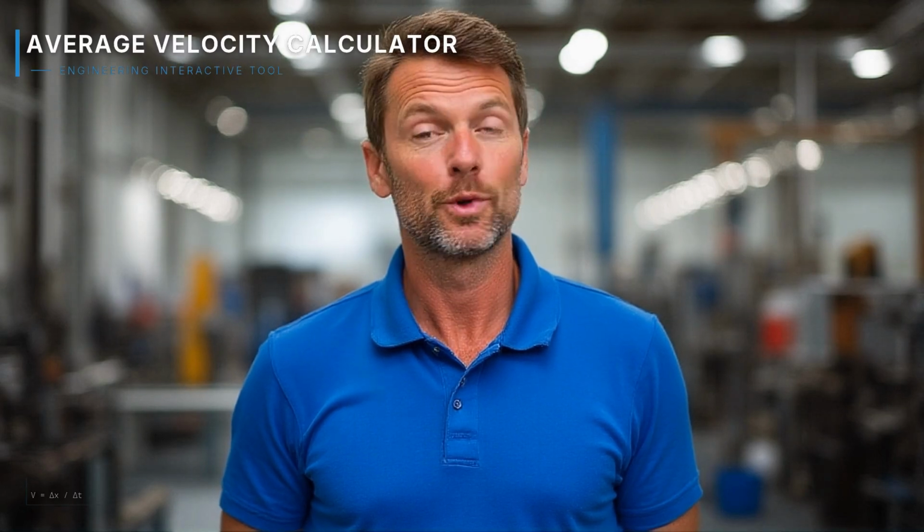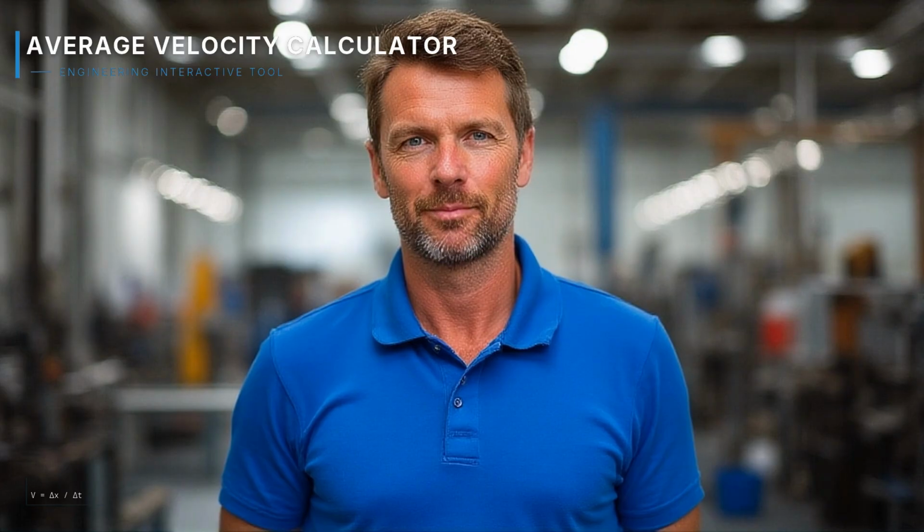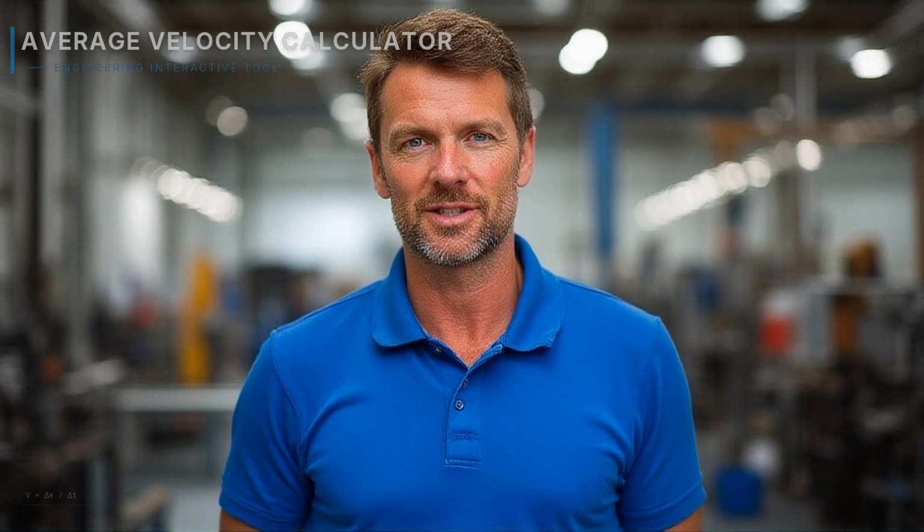This is the average velocity interactive calculator, which solves for various velocity-related parameters in engineering applications. Let's examine the input fields. At the top, you'll find the calculation mode dropdown with 6 options.